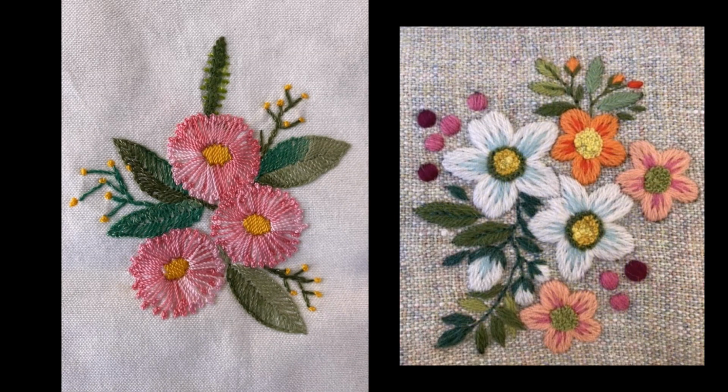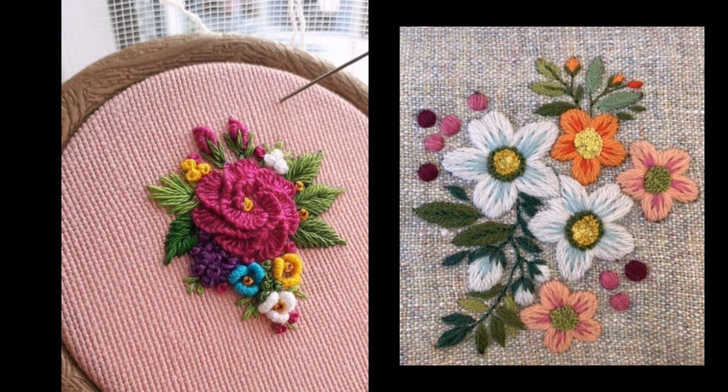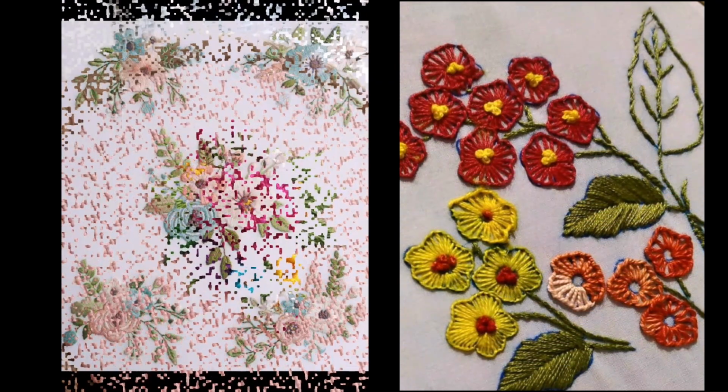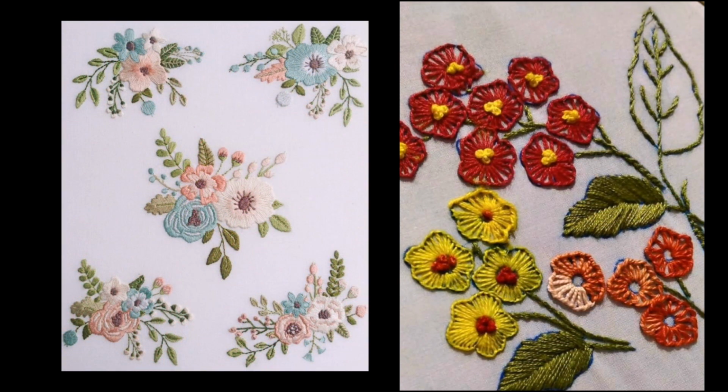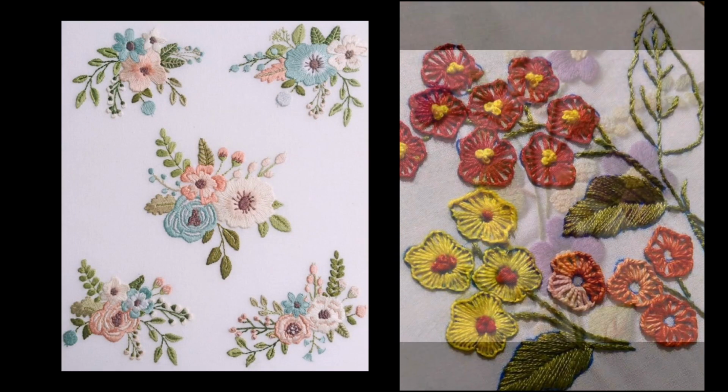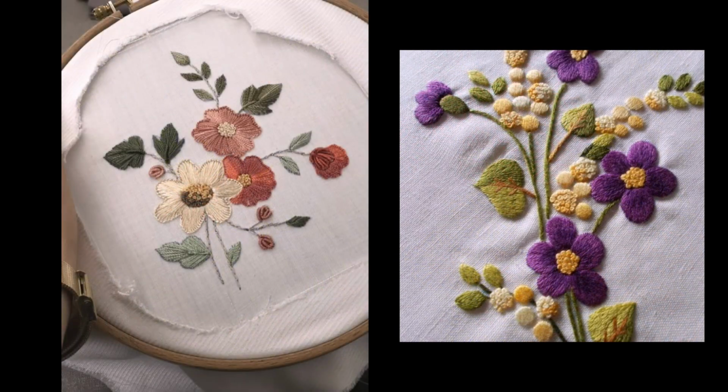Embroidery can be done on many different fabrics like cotton, linen, silk and even merino. Each fabric gives a different style and effect. If you are new to embroidery, start with small and simple designs.